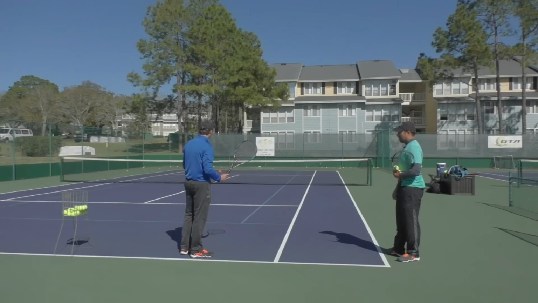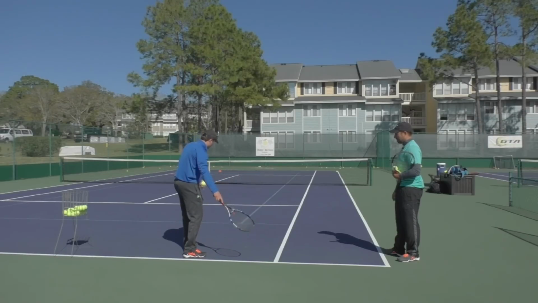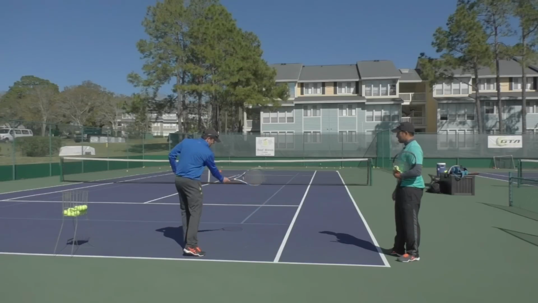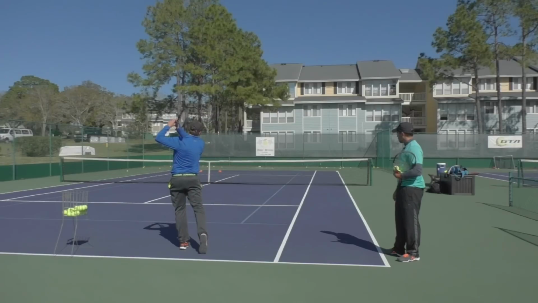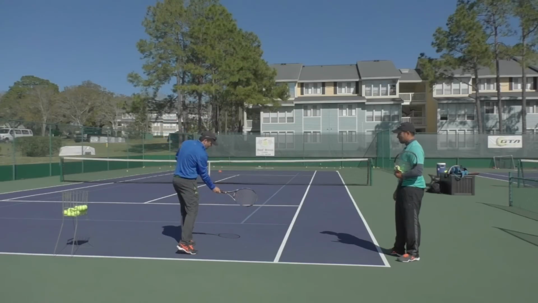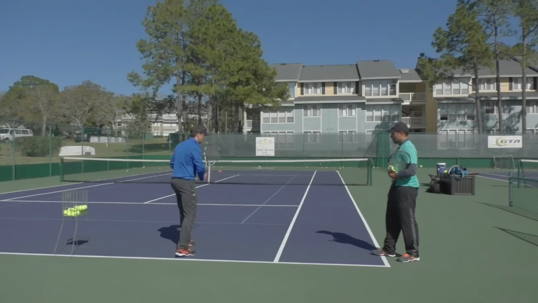Yeah, so now I'm going to go cross court, and I'm going to think about this imaginary alley and my racket staying inside the lines as long as possible. Yep. All right, so we go right here. I'm still going from inside out, and I'm still going vertically. The only difference is, of course, I'm contacting it further in front.